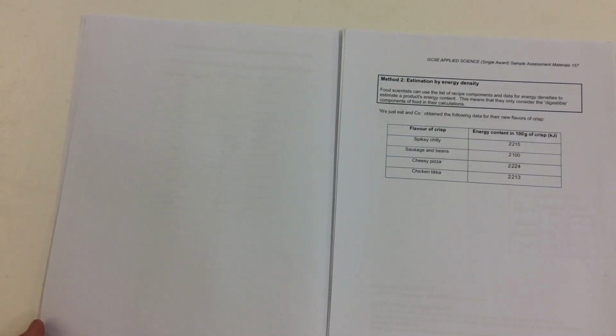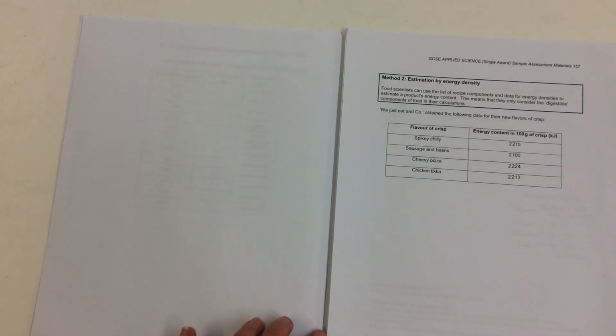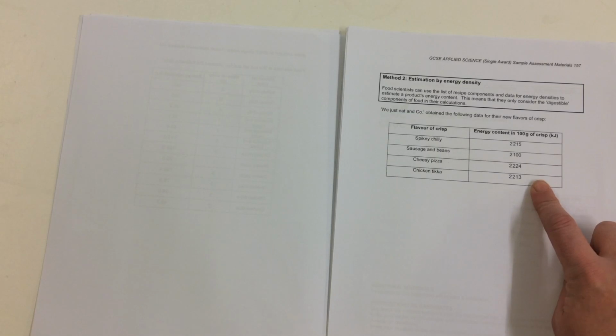The second method is a method where they use energy densities. It says food scientists can use the list of recipe components and data from energy densities to estimate a product's energy content. This means that they only consider the digestible components of food in their calculations. So they're using already known calculated energy densities to do their own calculations. Based on their calculations, each of the flavours, which they did once, gave these values in 100 grams of crisp.